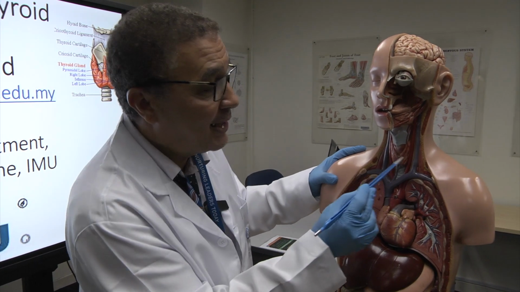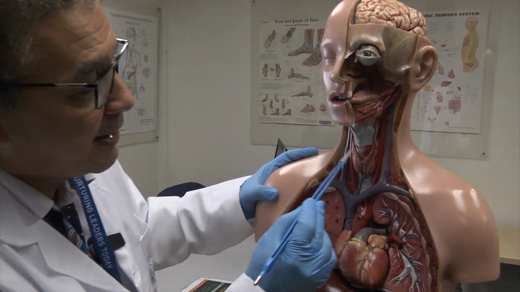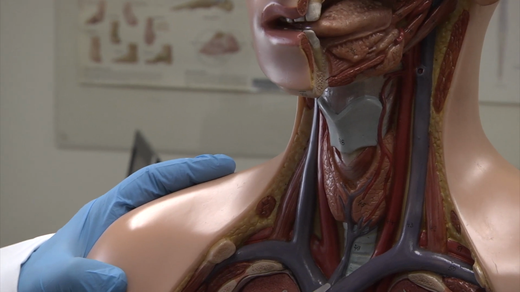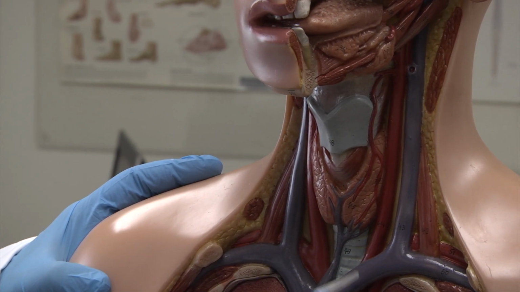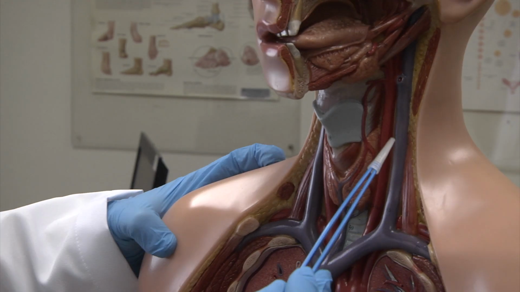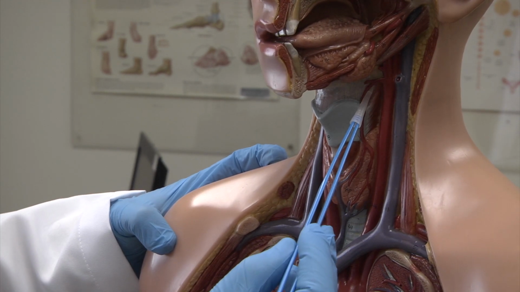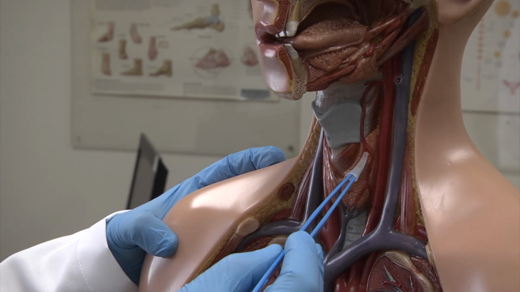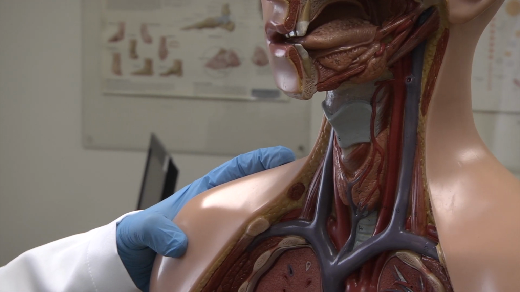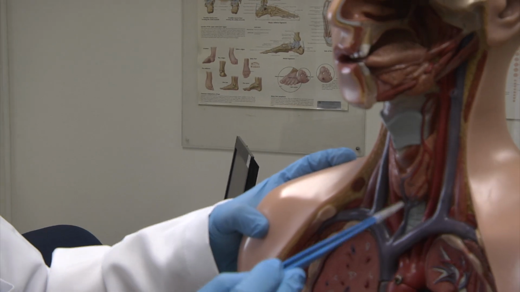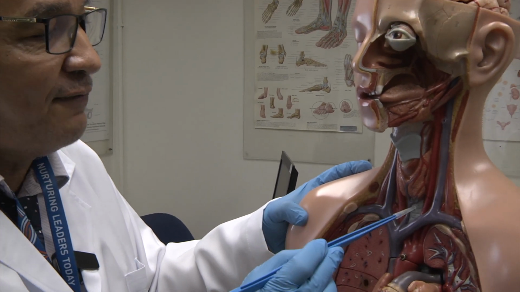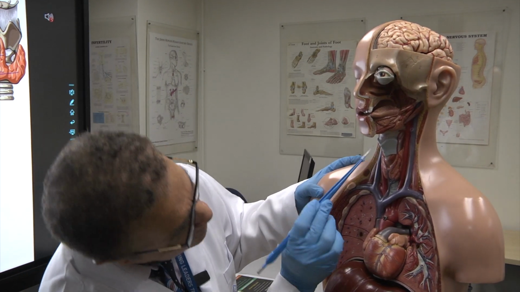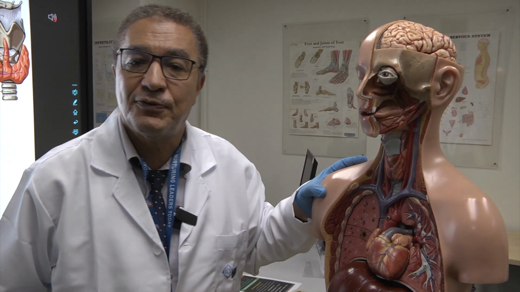Here is the thyroid gland in a plastic model. As you see here, here is the right thyroid lobe, the left lobe, and the isthmus. You can see the inferior thyroid vein, which is a tributary of the brachiocephalic vein. Also you can see the external carotid artery, and a branch from it, the superior thyroid artery, which supplies the thyroid gland from above. Deep to the thyroid gland you can find the trachea, and here is the thyroid cartilage, and above the thyroid cartilage you can find the hyoid bone.